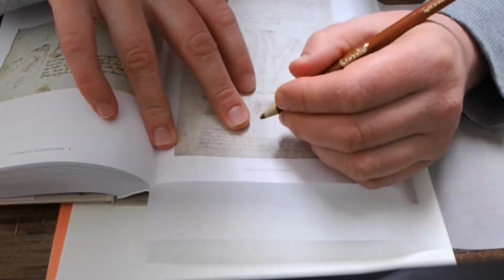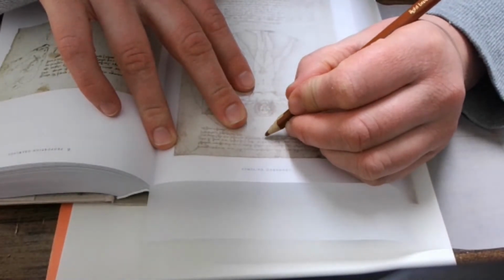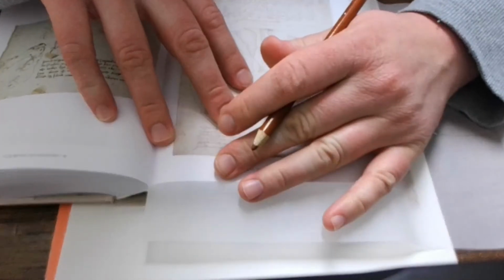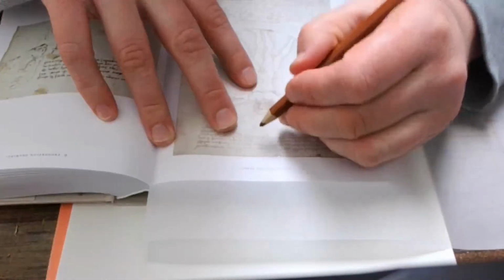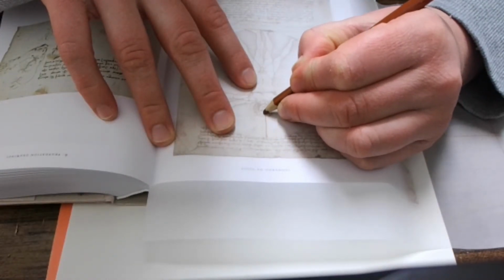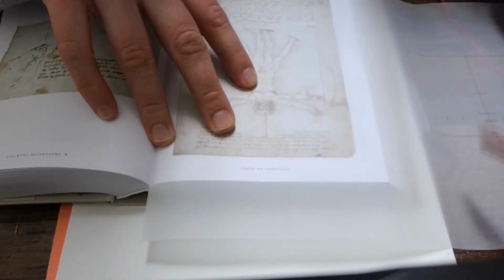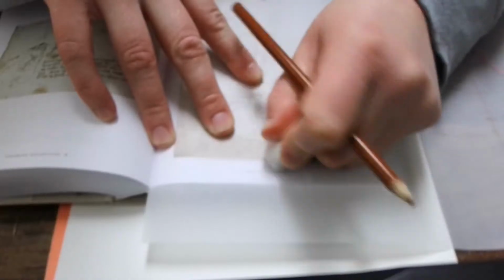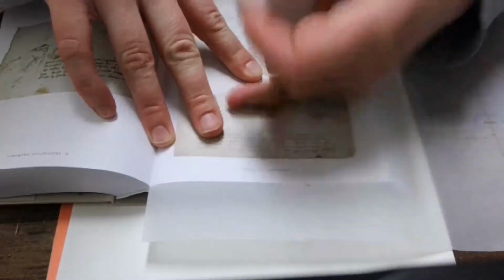I think that might destroy the binding of the book, but that's okay. It's just for right now. Okay. Even still, the paper, that's fine. It was still off to the left a little too much. Let's do a thinner line.